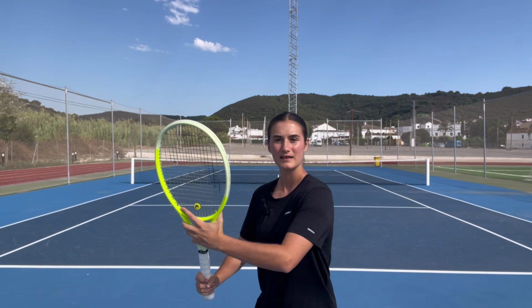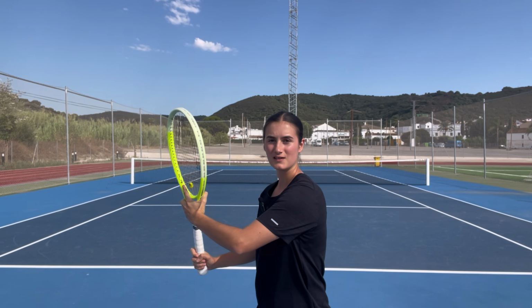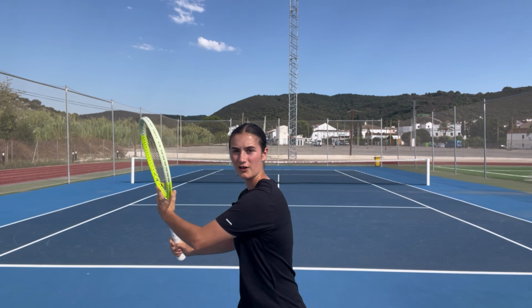So the first reason why it's super important to use your offhand on your forehand side is because it helps you to initiate your unit turn. So the unit turn is the first movement that you do after you split step and you realize that the ball is coming to your forehand side. So you split step here and turn to the side.